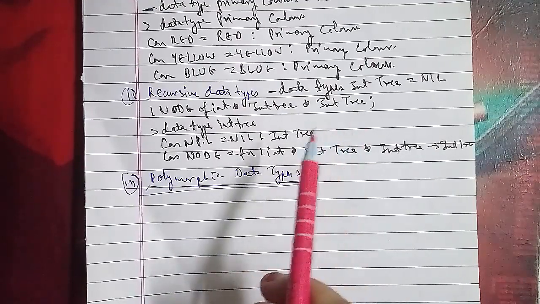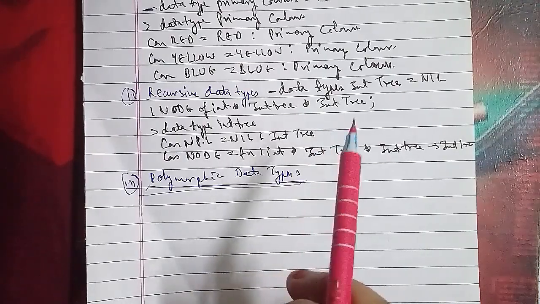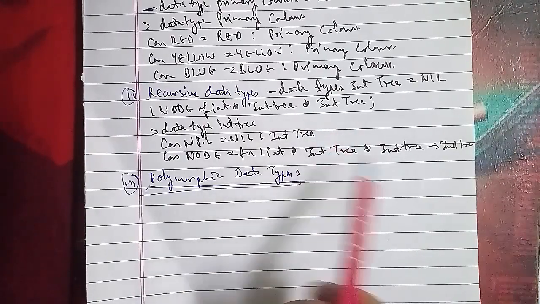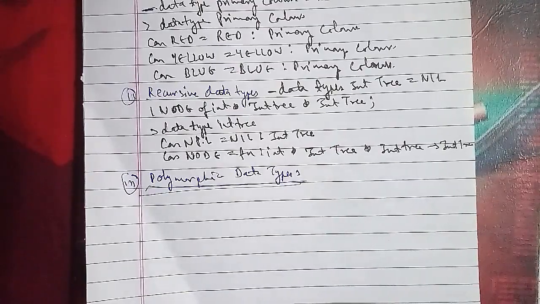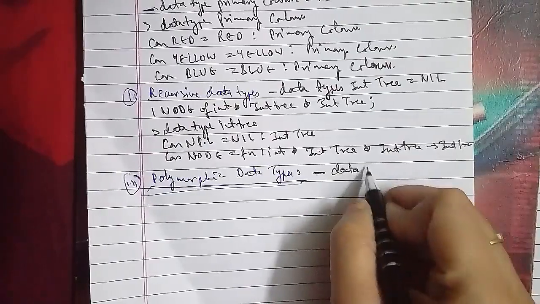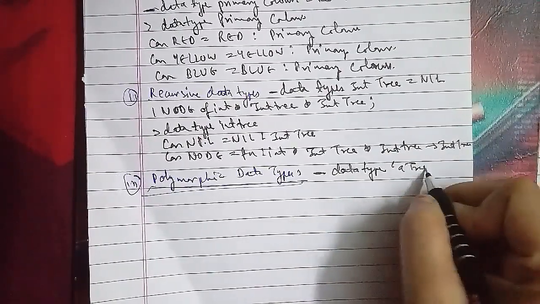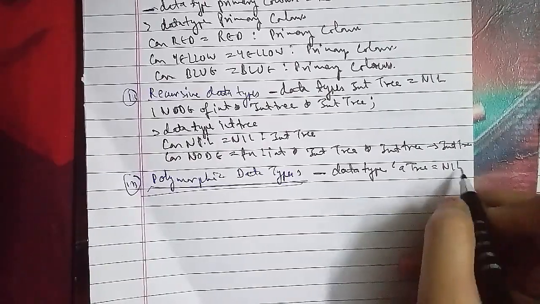datatype a tree equals nil, node of a, stick, that is a tree, abstract a tree.